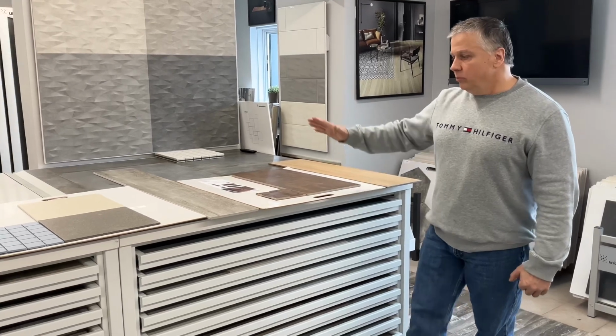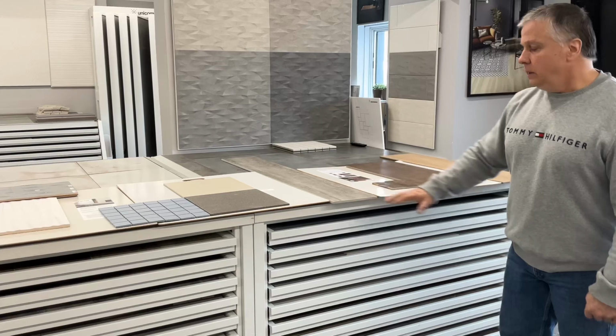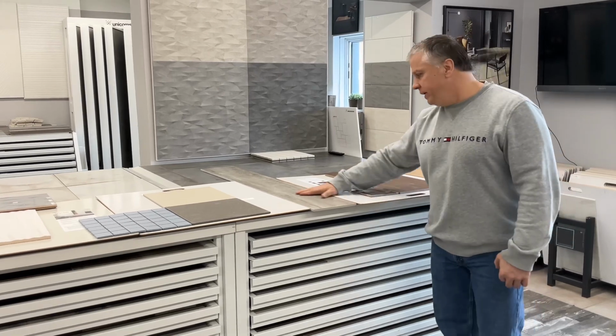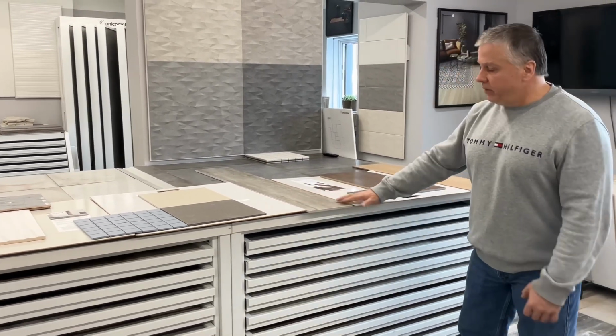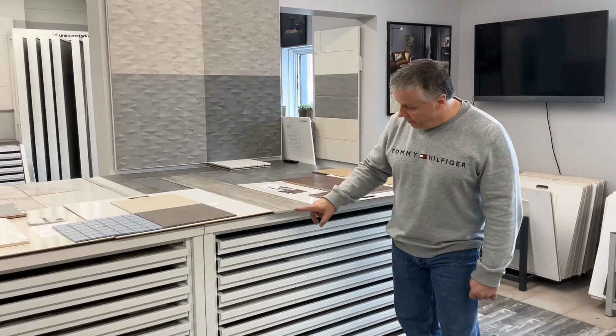From there, I'm going to move on to this type of tile over here. This type of tile is your rectified porcelain, again shown here in a wood plank look. The rectified porcelains are cut very sharp and very square. Again, you're dealing with porcelain clay right through the whole body of the tile, and you can see that here.